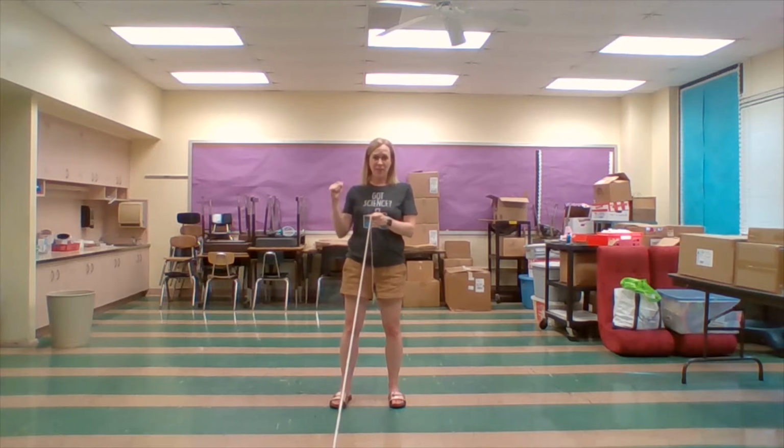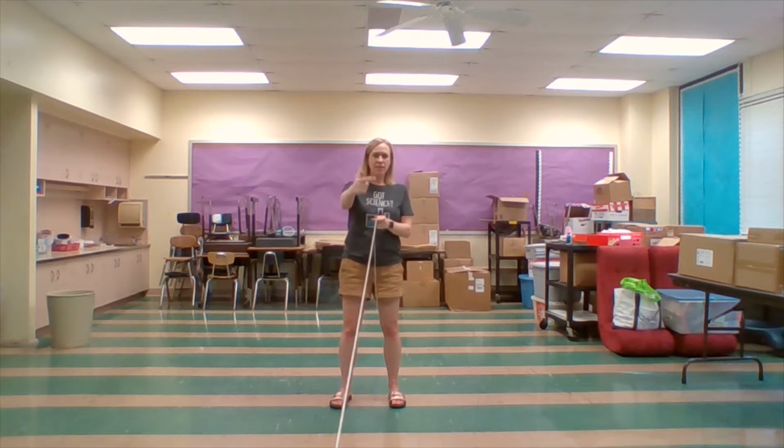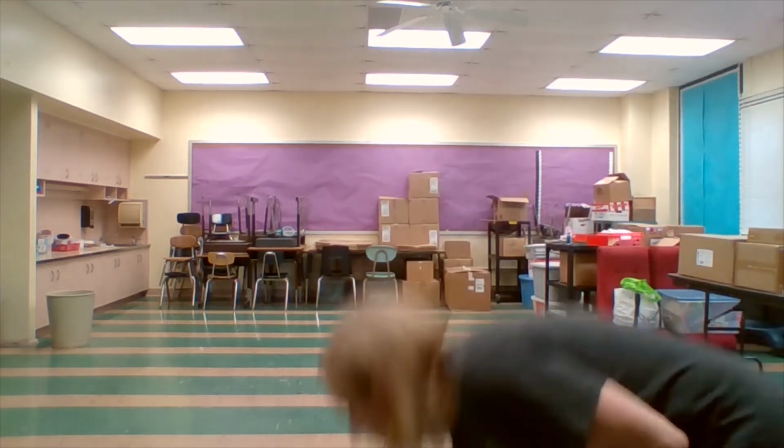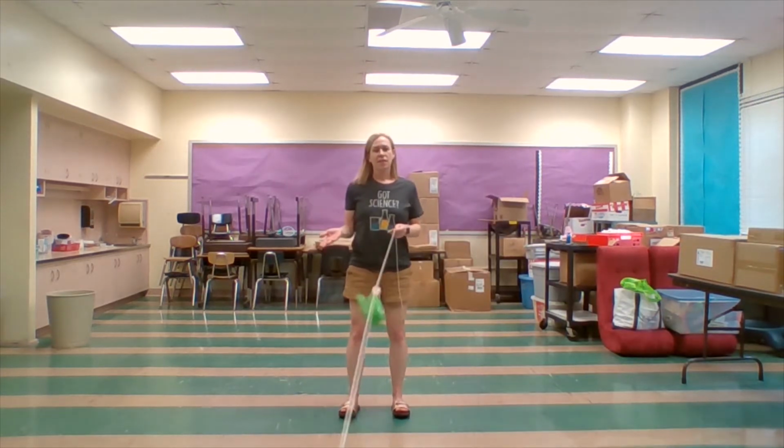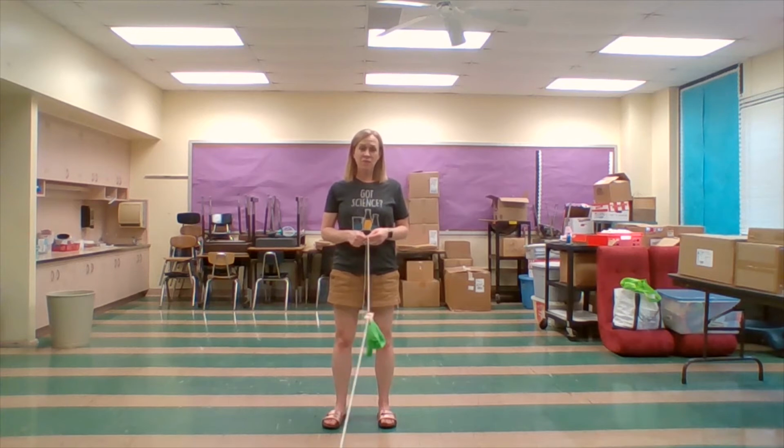The air went this way, right? And what was the reaction? The balloon went in the opposite direction. So this was a great example of Newton's third law of motion in action, right? So for every action, there is an equal and opposite reaction. So that clearly showed us that when we let go of the balloon, the air goes one way and the balloon goes the other way.